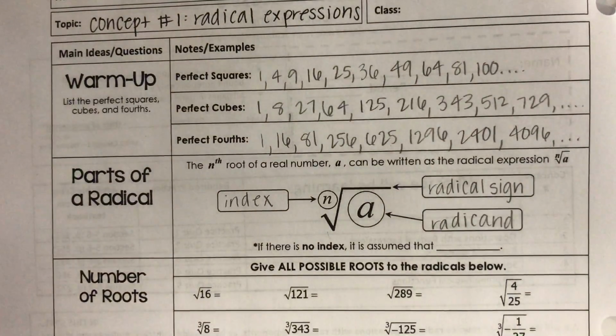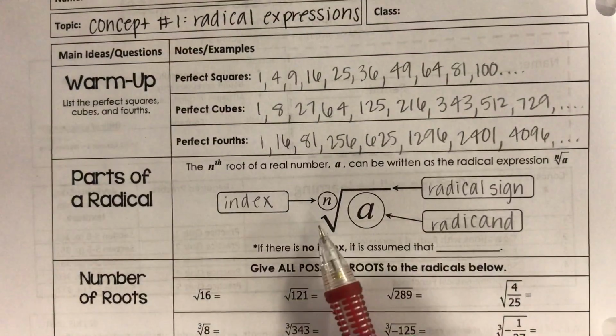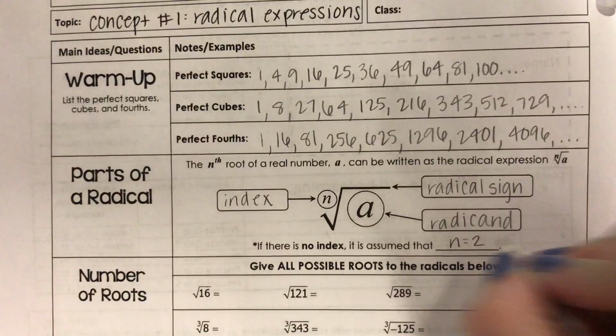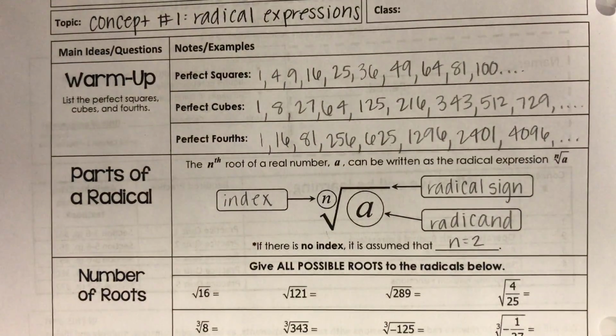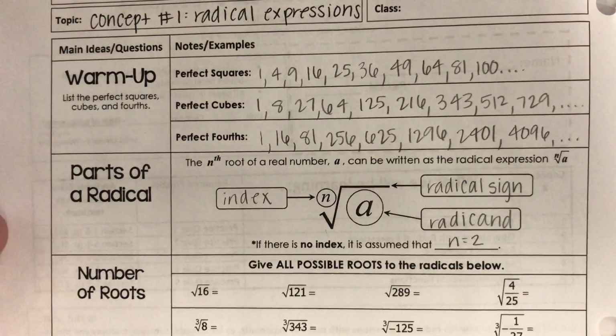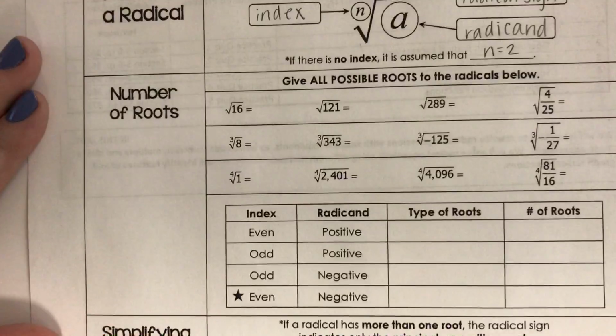If there is no index, no number written, it is assumed that n equals 2. If there's no number, we say square root, we assume it's 2 for square root. Okay, all right.